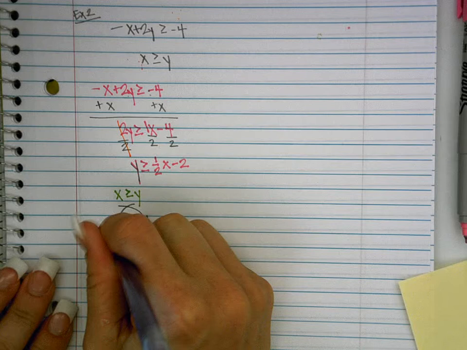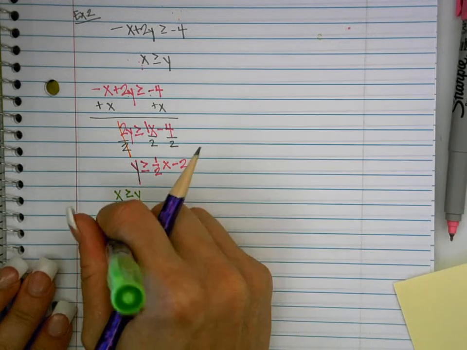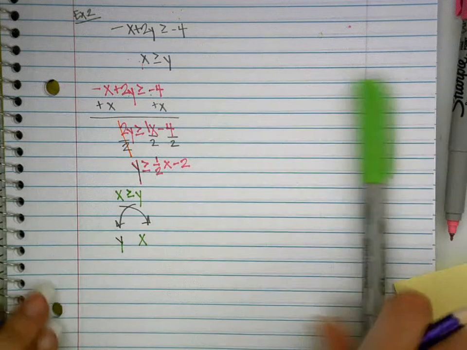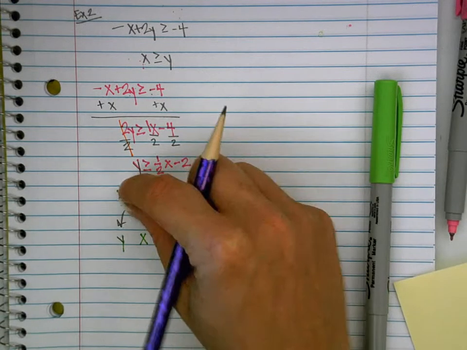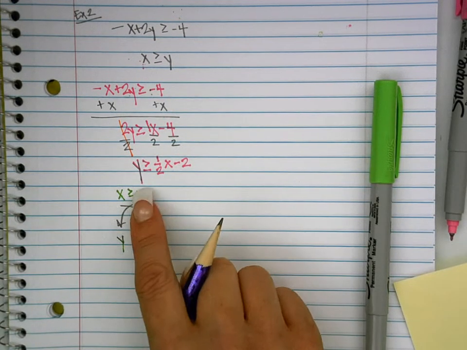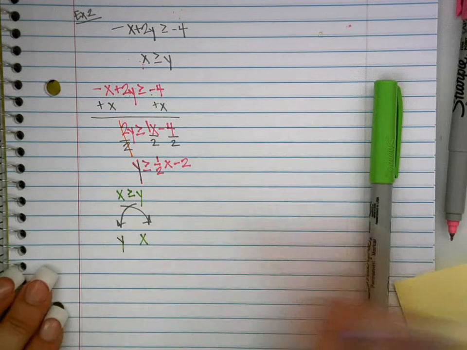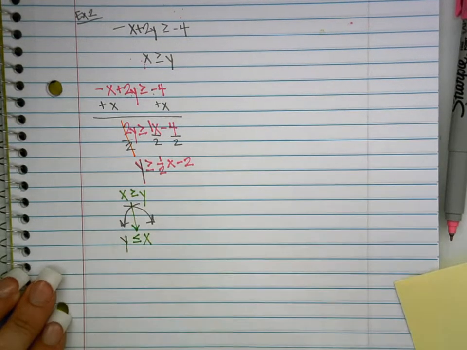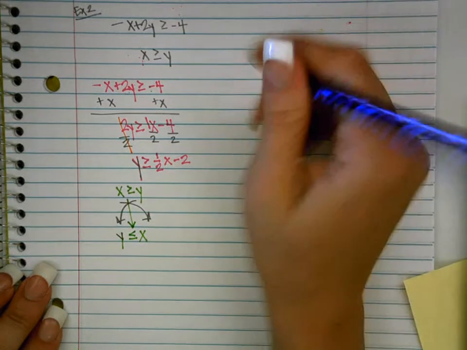So this is going to become a y, and an x is now on the right side, excuse me. If you flip it over, the open part of the alligator was aiming towards the x. So don't forget that you also have to flip this part. So this actually becomes less than or equal to. Now I can actually do my graph.